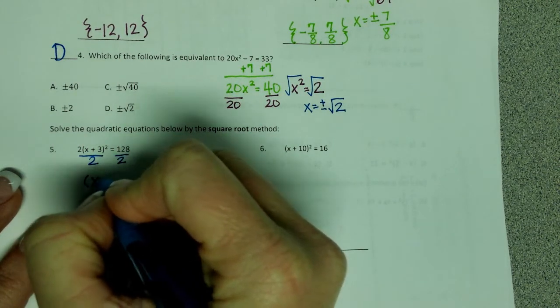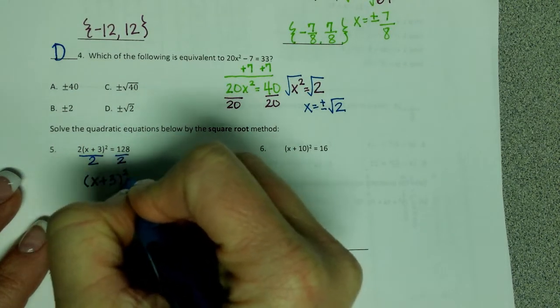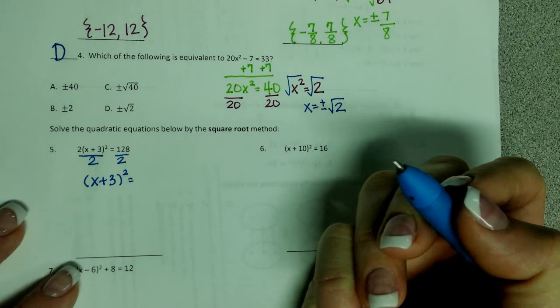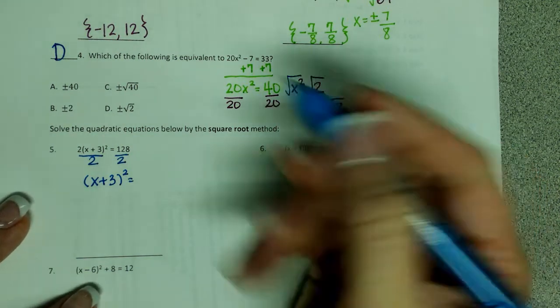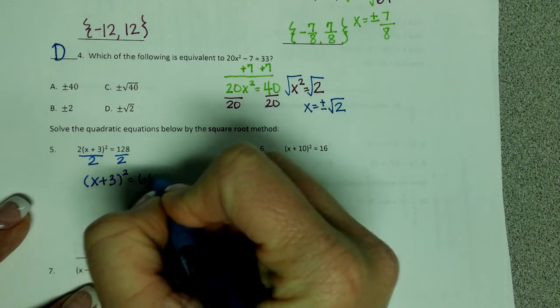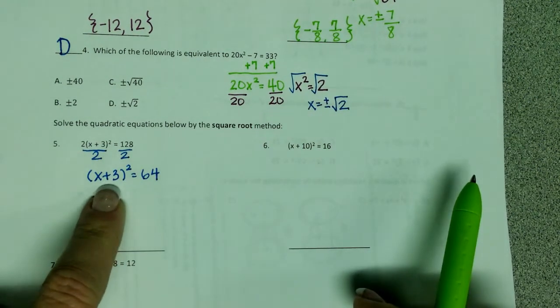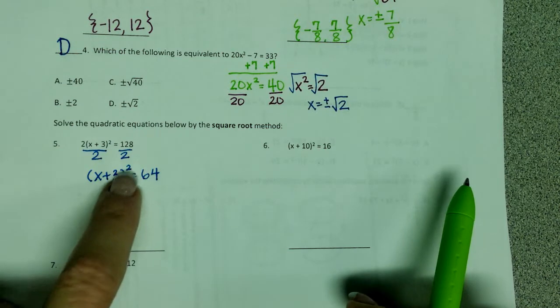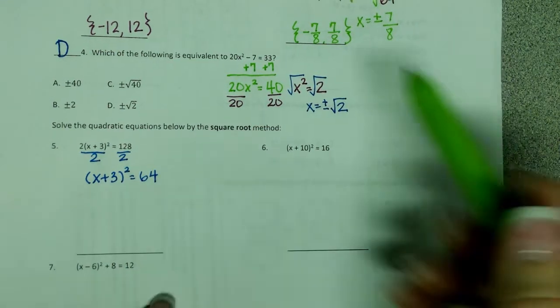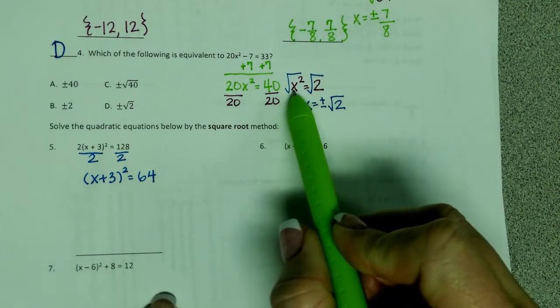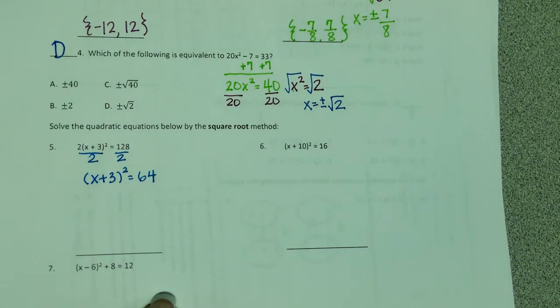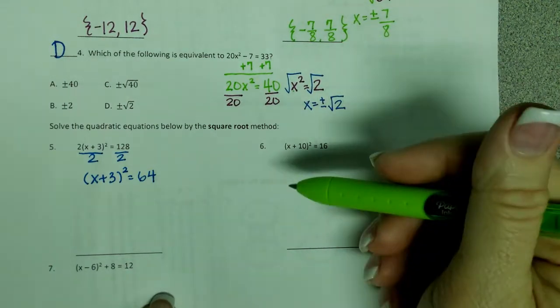So then we have x plus 3 squared equals, and 128 divided by 2 is 64. Now, see how this one is, Carter? See how this is x plus 3 squared inside the parentheses? See how that's different than just the x squared up here? So this is where it's going to be that last little step where we add or subtract.